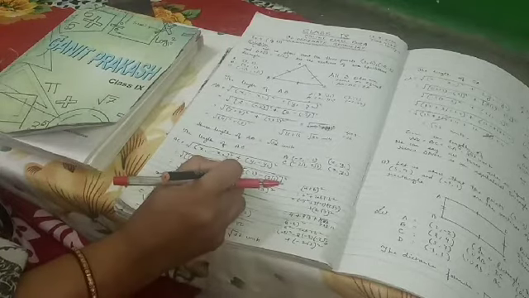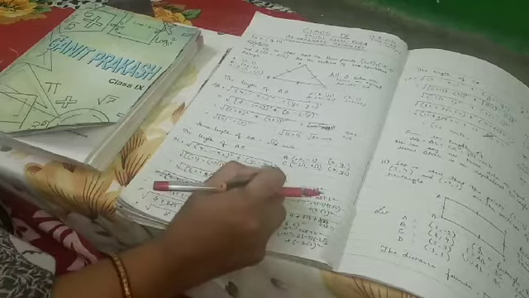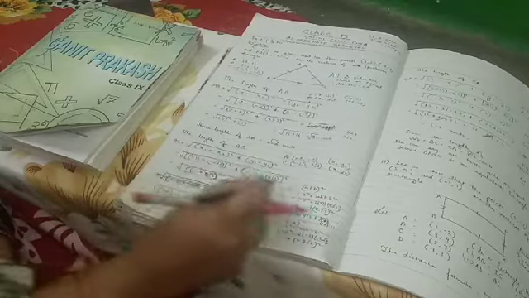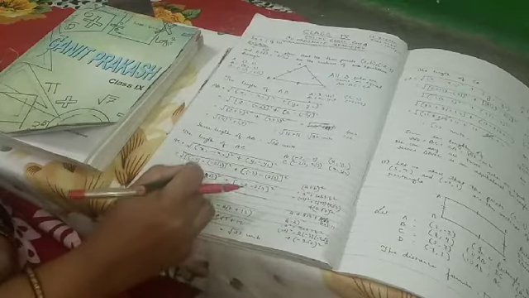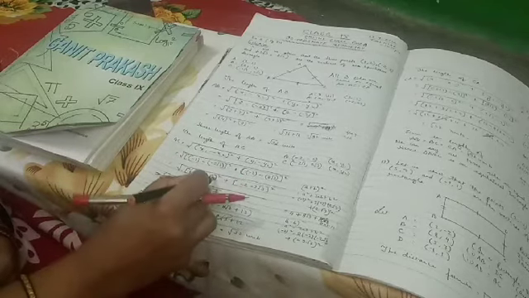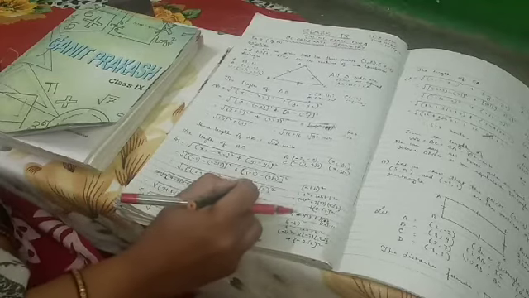Plus again, minus root 2 minus 2 root 3, third bracket, as square. Now again root 2 from here, minus minus makes plus 2 root 3 whole square, and this is minus 2 root 3 whole square. So here we are getting two values.